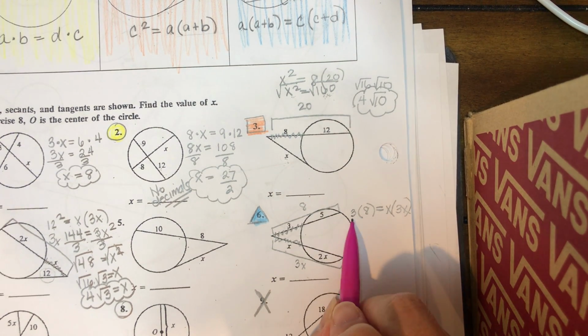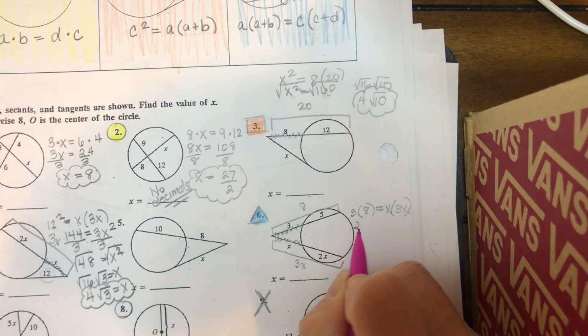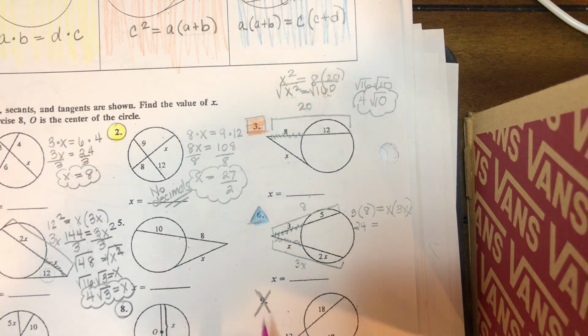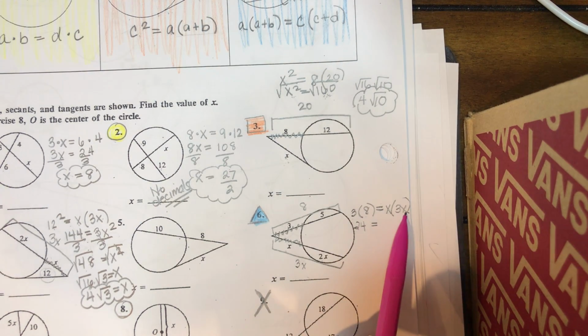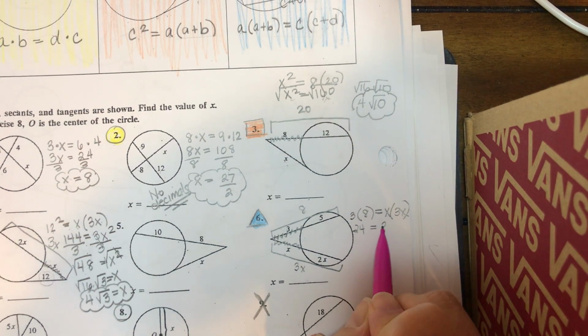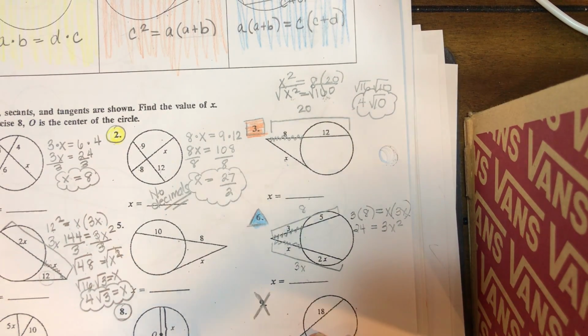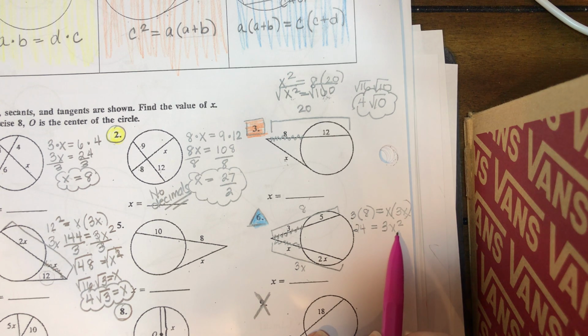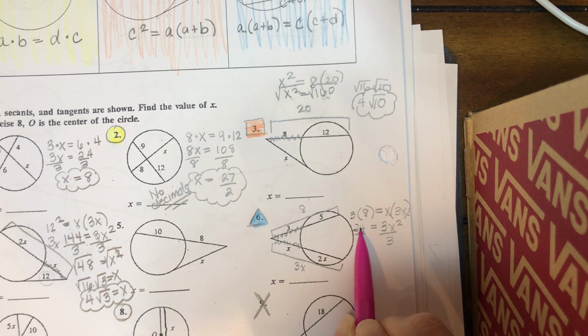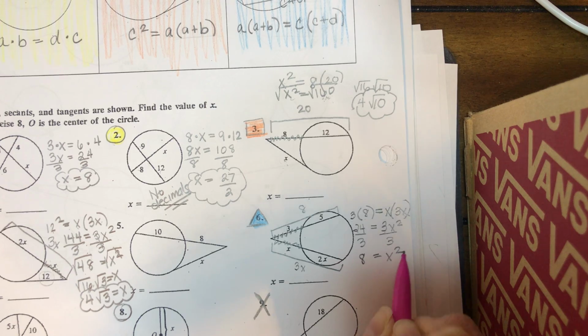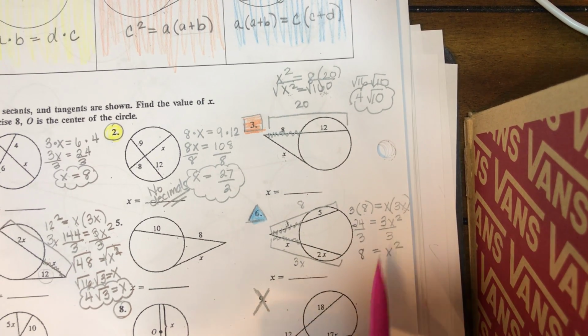So now 3 times 8 is 24 equals x times 3x is 3x squared. I'm going to want to know what x is, so I have to get x squared by itself, so I have to take that 3 and divide. 24 divided by 3 is 8 equals x squared, but I want to take the square root.